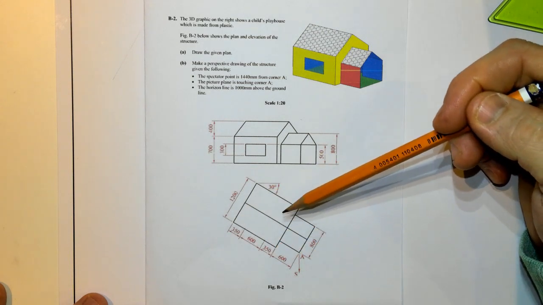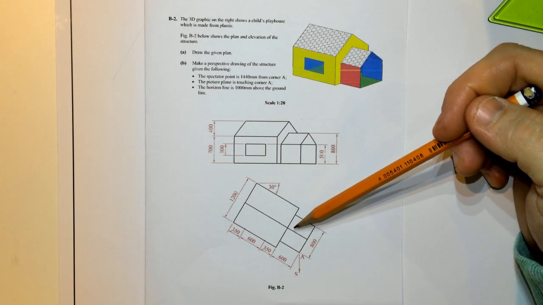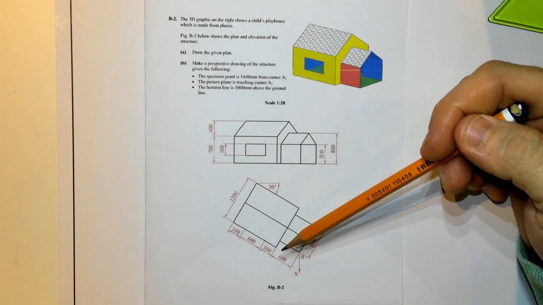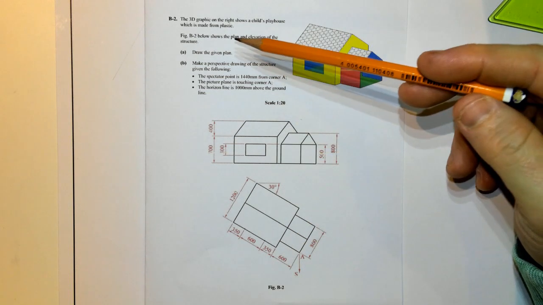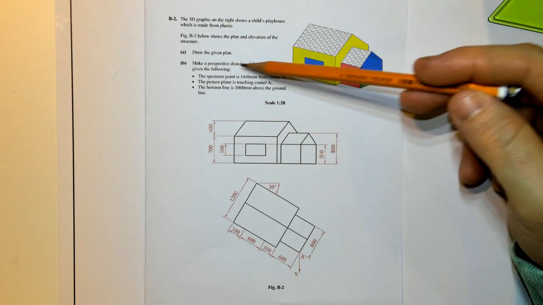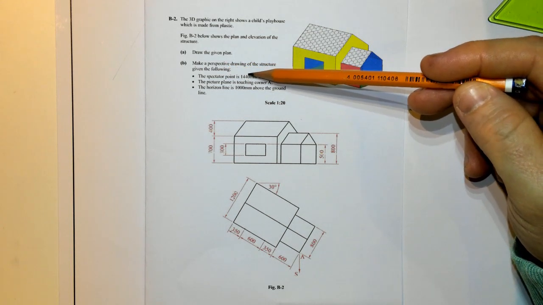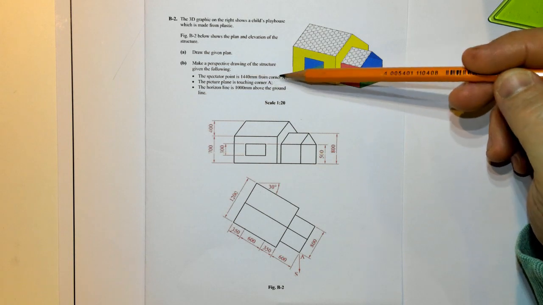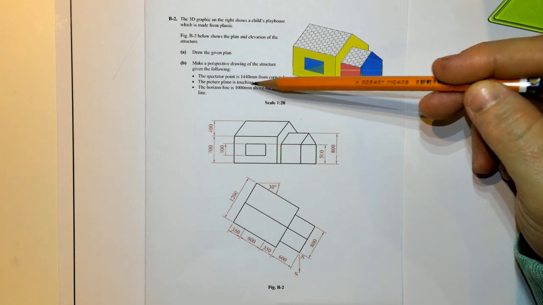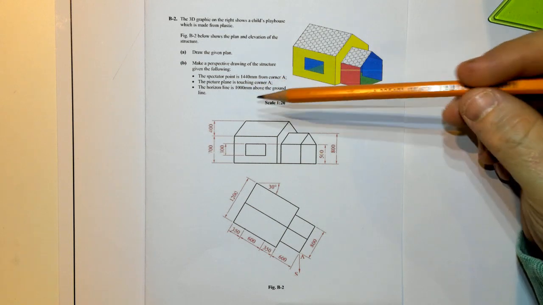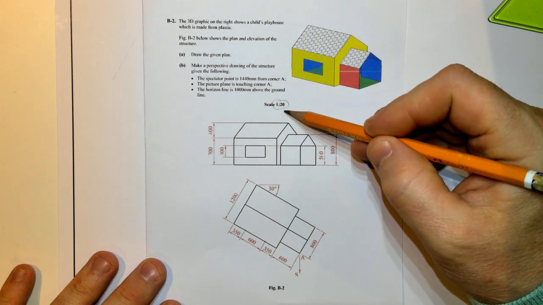We're going to be drawing that up at the top of our page, positioned probably closer to the left hand side, because imagine our perspective view will shoot slightly to the right at the bottom. So, make a perspective drawing of the structure given the following information. The spectator is 1440 millimeters from corner A, the picture plane is touching corner A, and the horizon line is 1000 millimeters above the ground line.